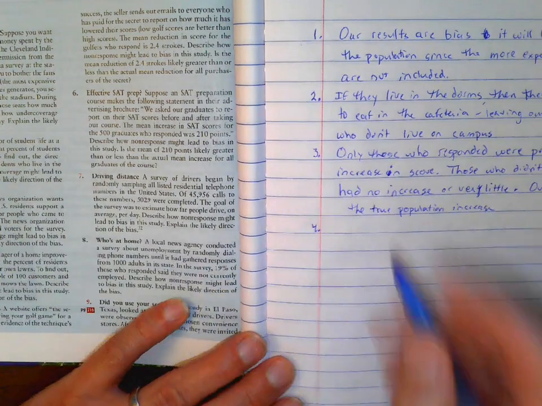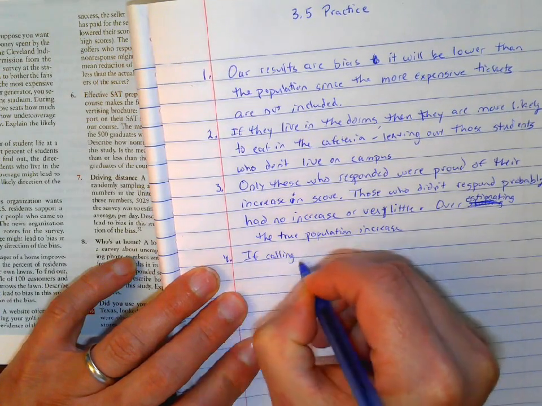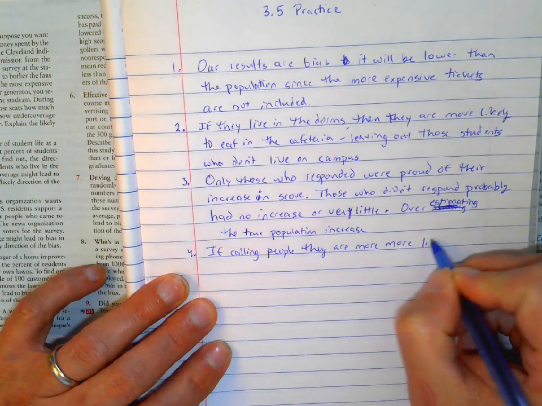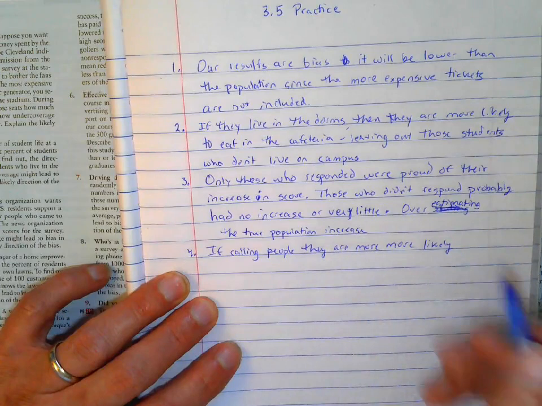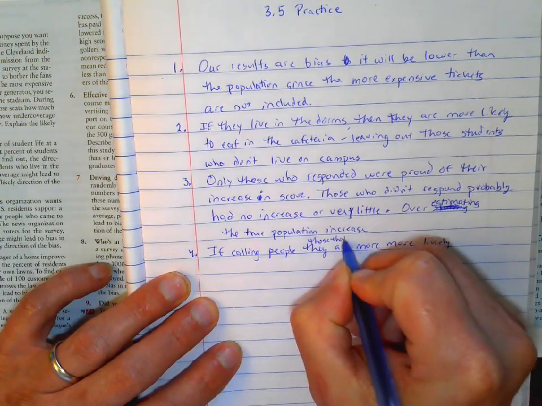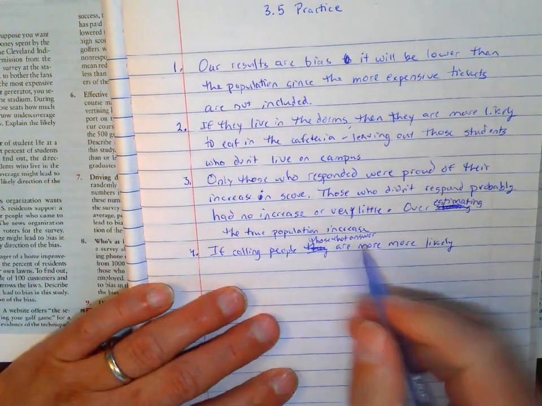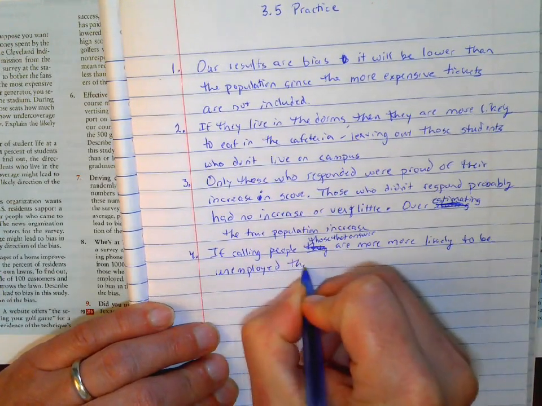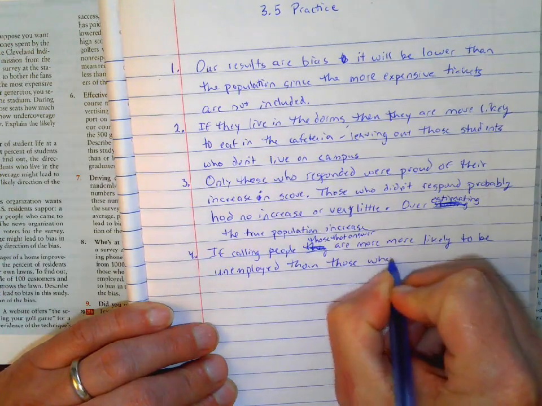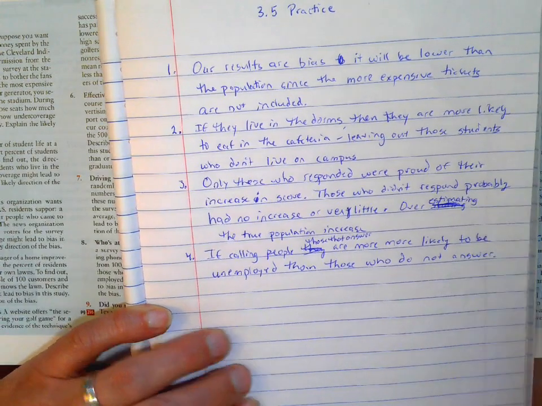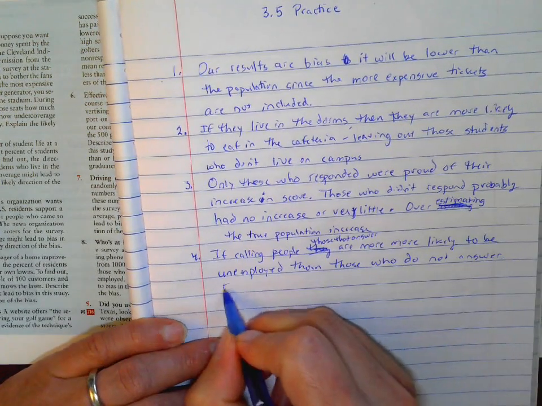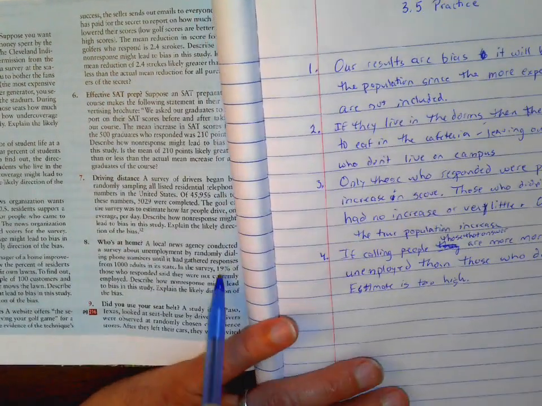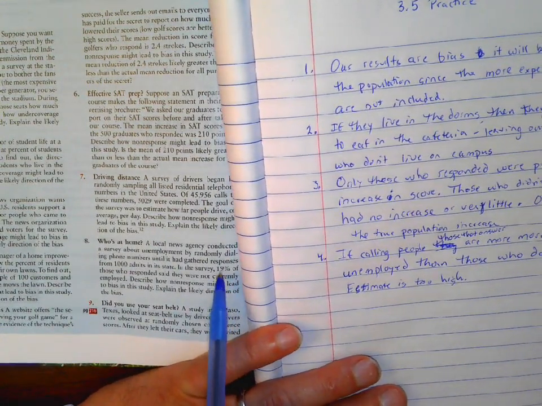Okay, so they are calling people. If they're calling people, those that answer the telephone are more likely to be unemployed than those who don't answer. Those that don't answer are at work. They're working. So our estimate is too high. Okay, it's probably not really 19% of the people that are unemployed. It's probably much lower. It's just that the sample that they got were only from people that were unemployed.